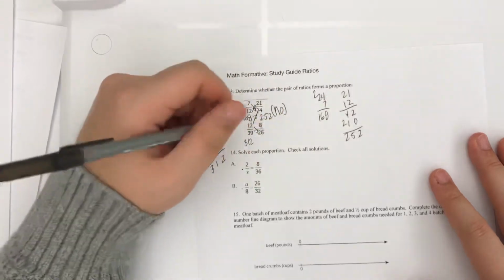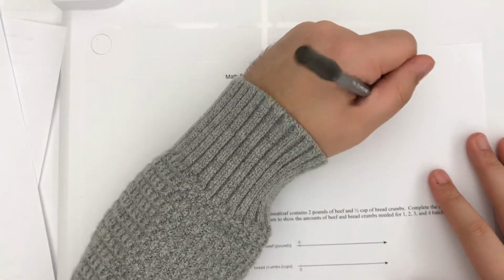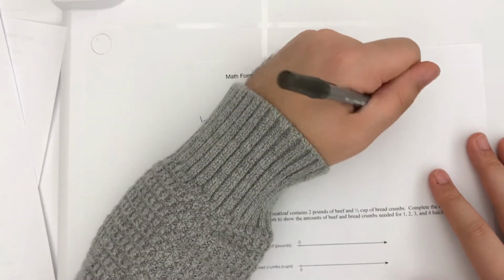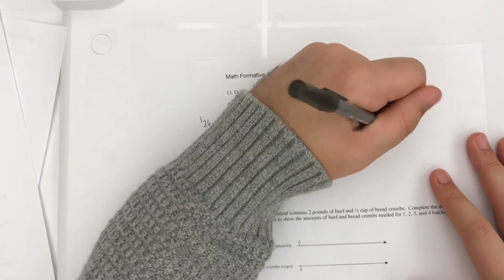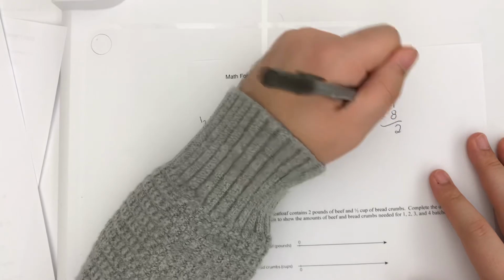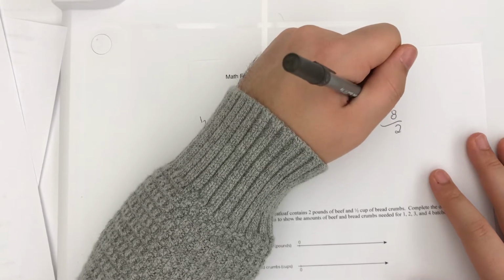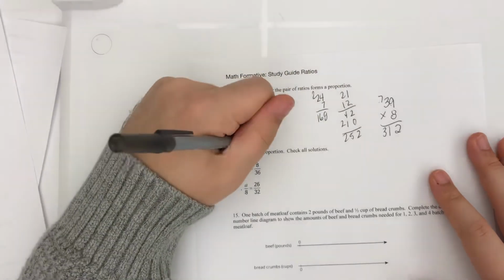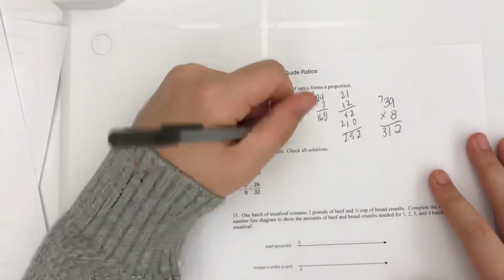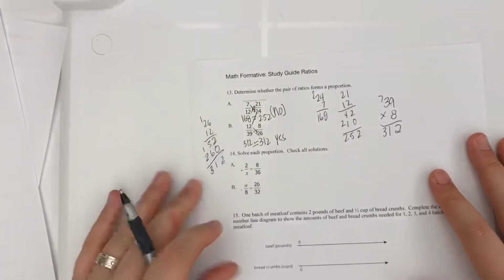And then I take 39 times 8. So you're going to see that I'm going to multiply this out because I don't believe in doing things in my head. 9 times 8 is 72. 8 times 3 is 24. 24 plus 7 is 31. So 312 and 312 are equal, so this is yes, they do form a proportion.